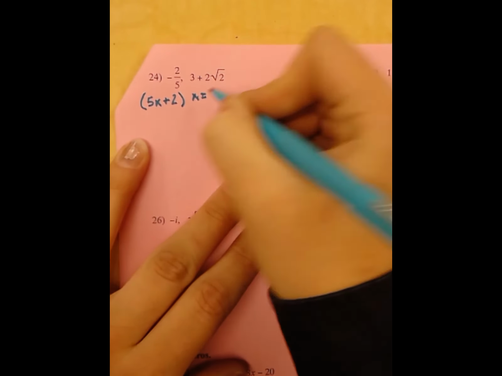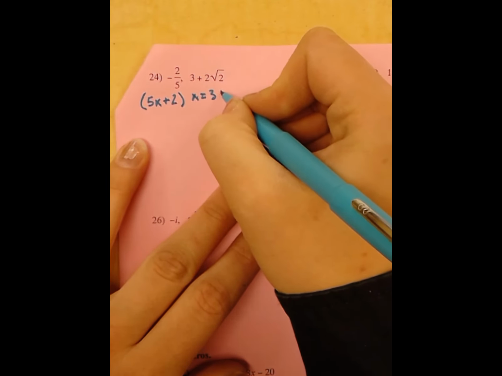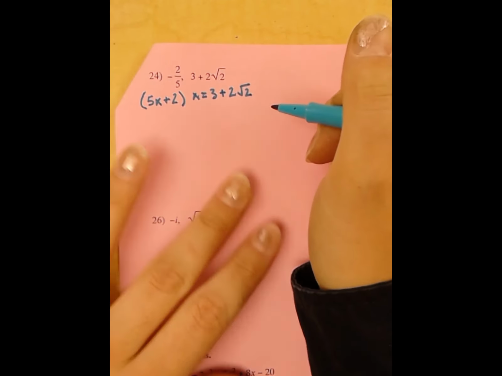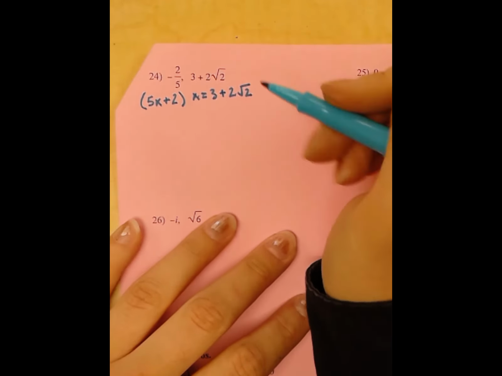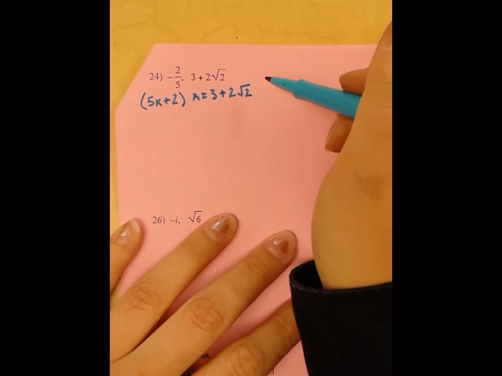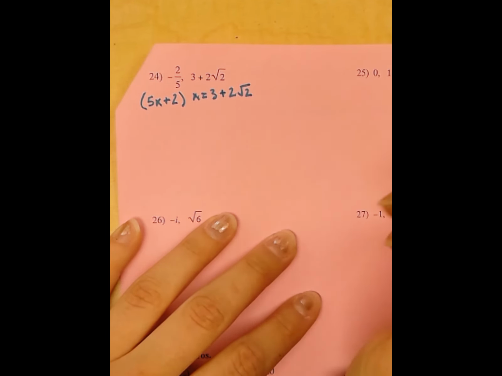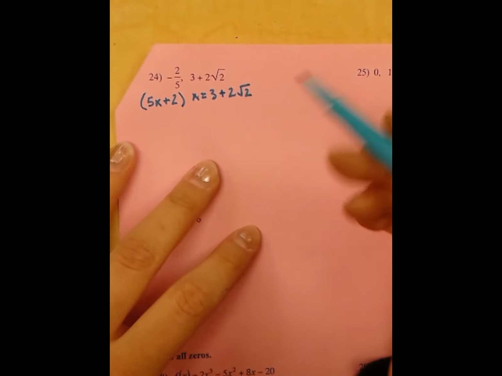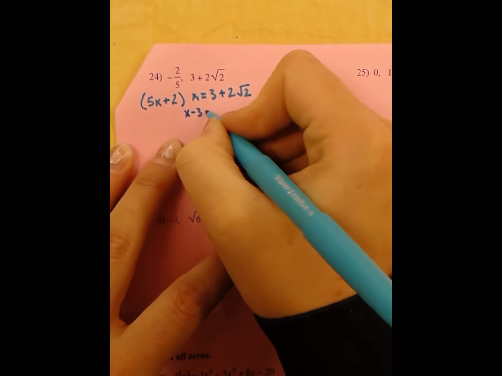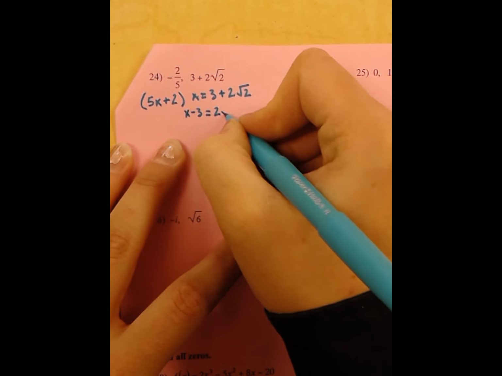That wasn't too bad. Now we get to the x equals 3 plus 2 square root of 2. What I want to do with this, we know we're going to have to square both sides just because I have a square root here and we'll need to get rid of it. But before I do that, I want to move the 3 over. It will make things a lot less messy. So we'll do that through x minus 3 equals 2 square root of 2.